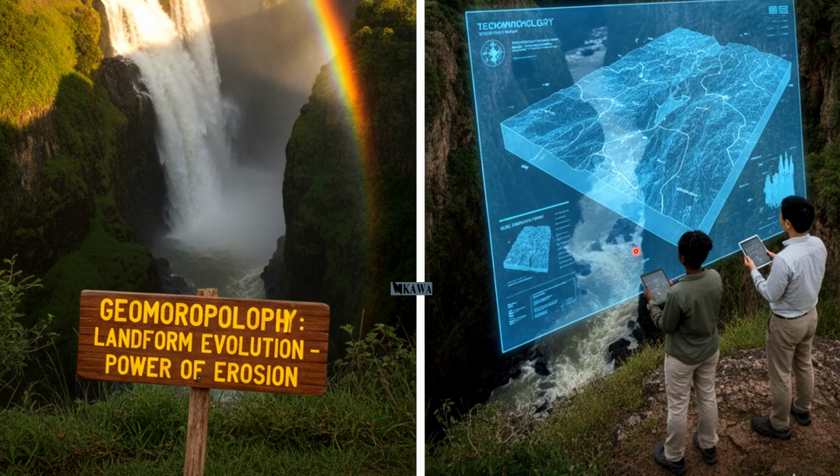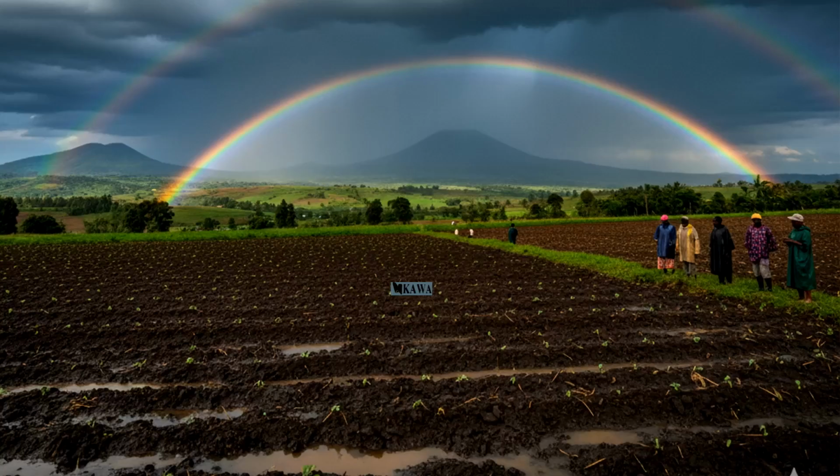You can see people who are concerned with geomorphology, maybe like this, looking at the formation of these features and how things can change.